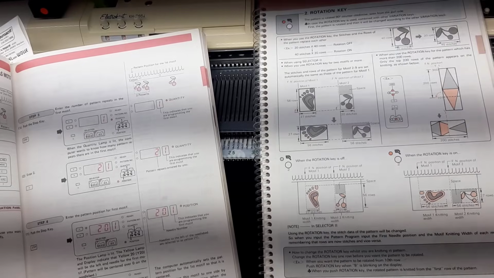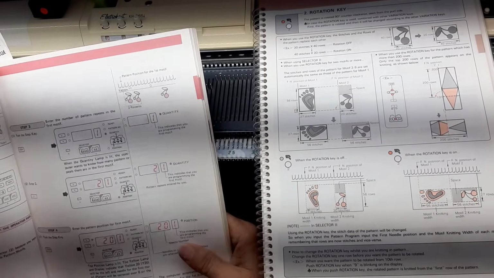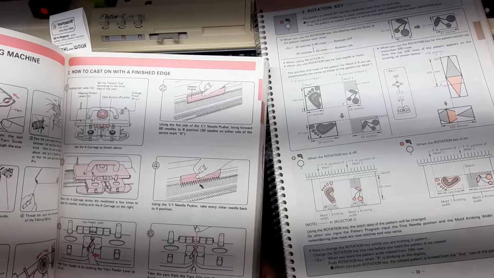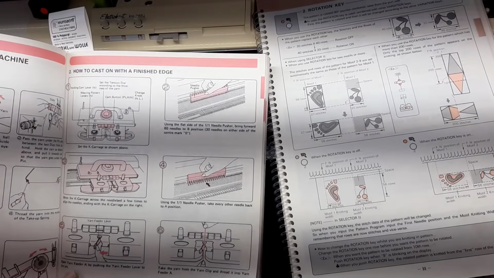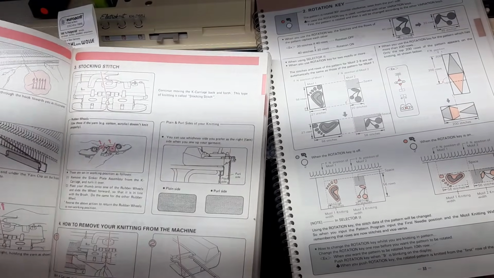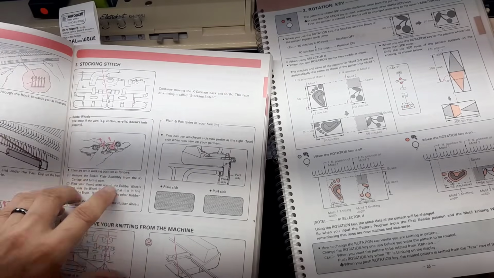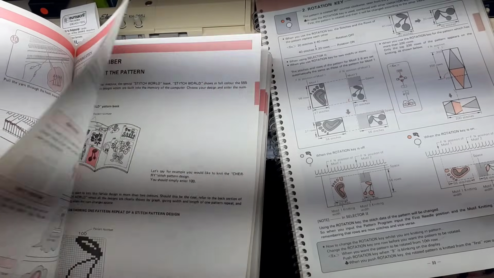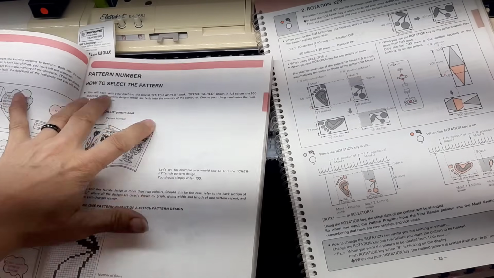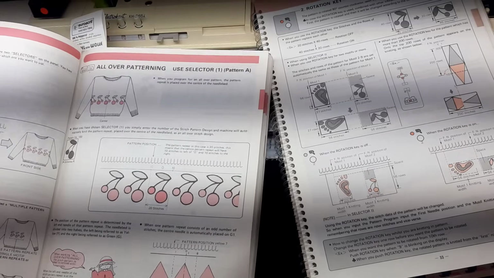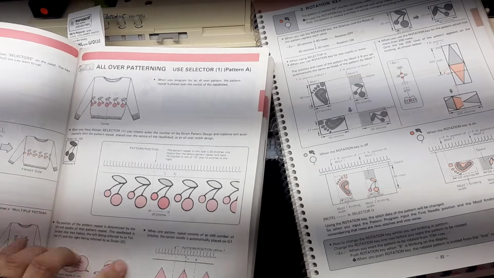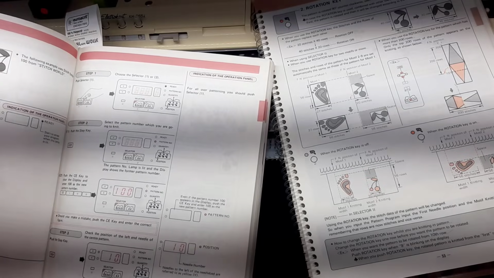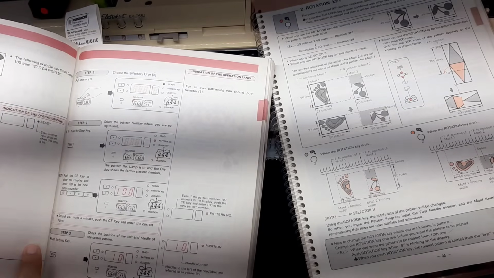Here we have words that make no sense. I mean, 16 pages, okay? Stocking stitch. It is going through everything that you need. Here we are looking at our pattern numbers. It's explaining the pattern numbers. And it is showing you the same information. But then it goes into, let's knit something.